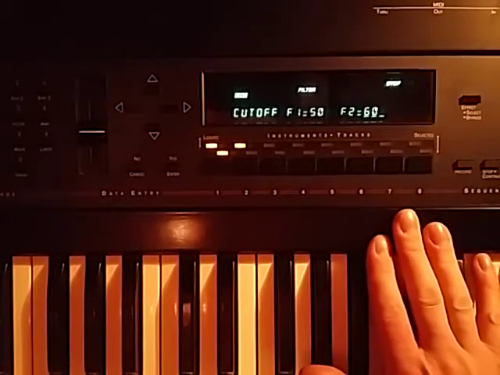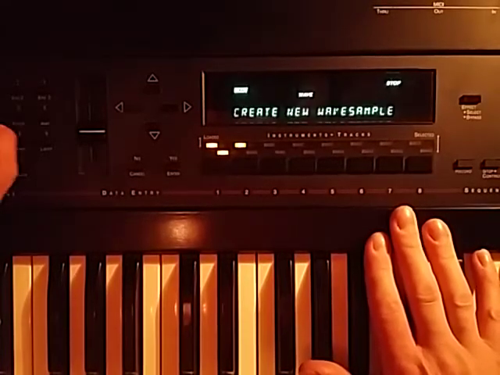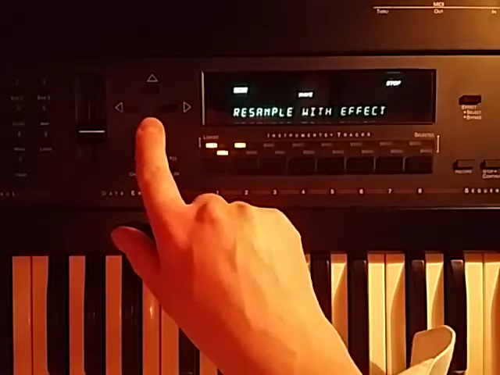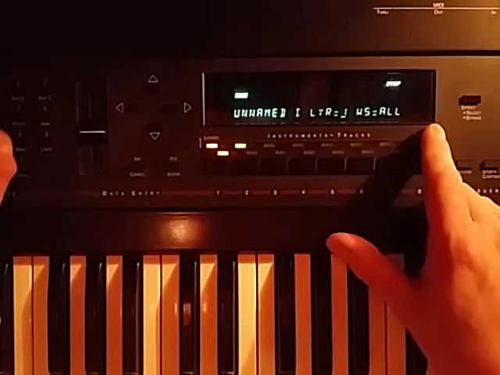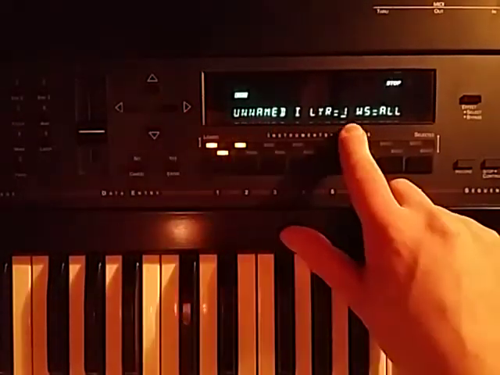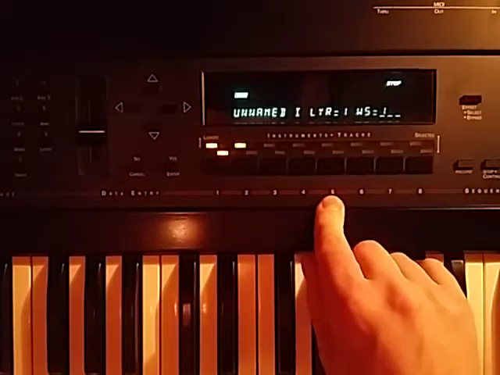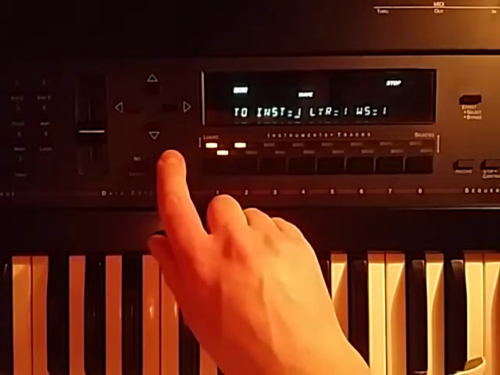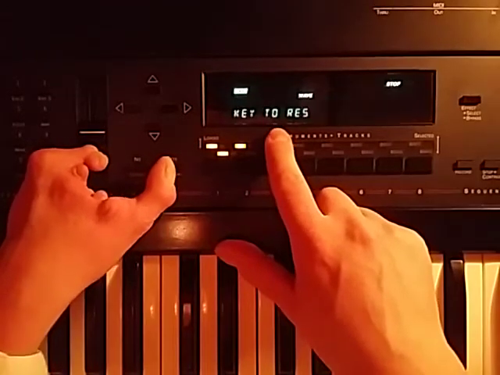We're ready to resample this, so we're gonna press command wave, and we're gonna scroll 2 pages down to the resample with effect, and we press yes, and there is my thingy. I did not select a wave sample, so let's move to the layer and wave sample select page. Now we're ready to resample with effect, so I'm gonna press yes. We're gonna resample to instrument 1, layer 1, wave sample 1.